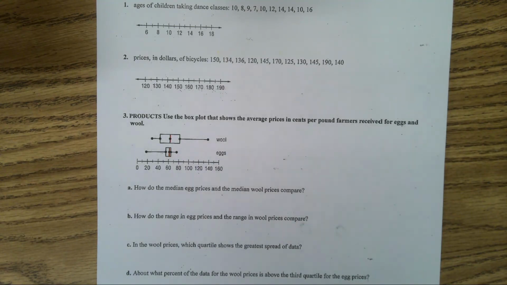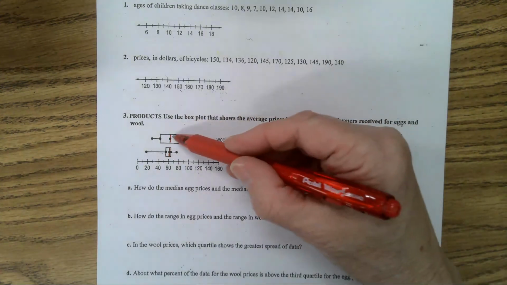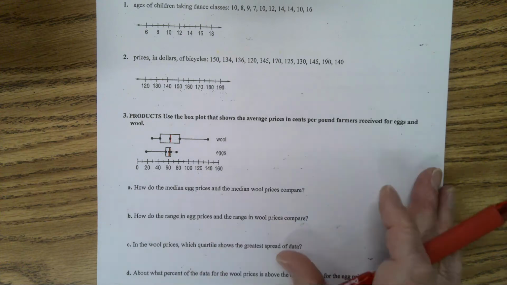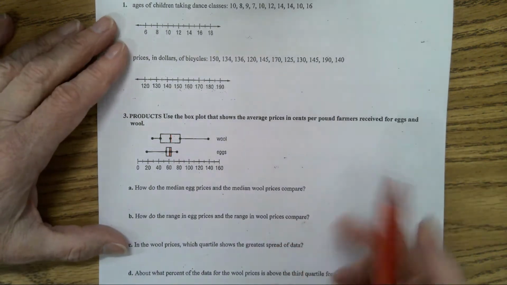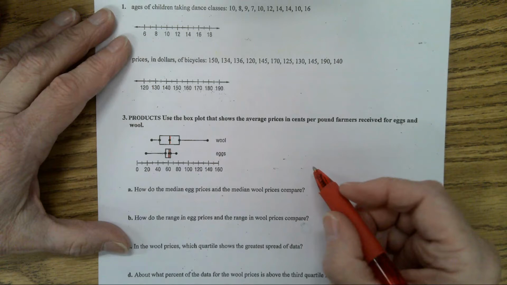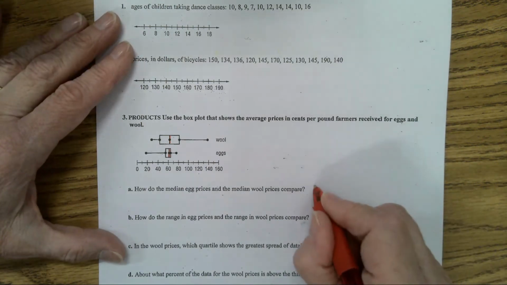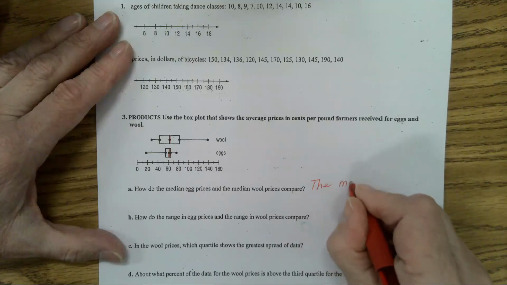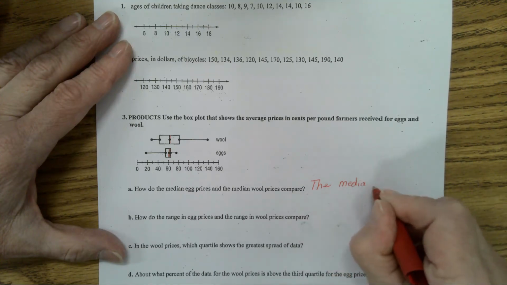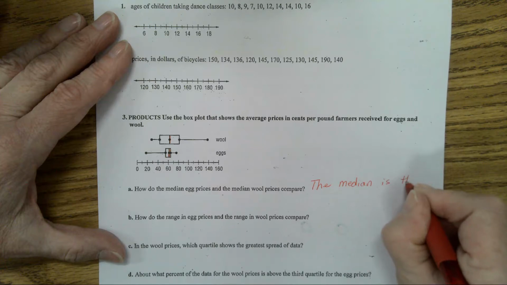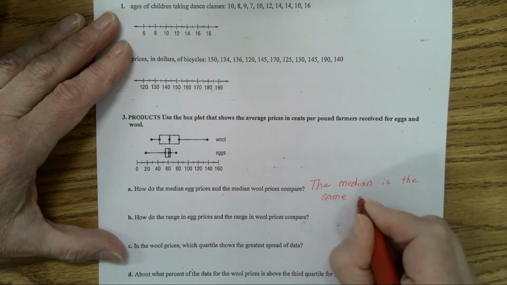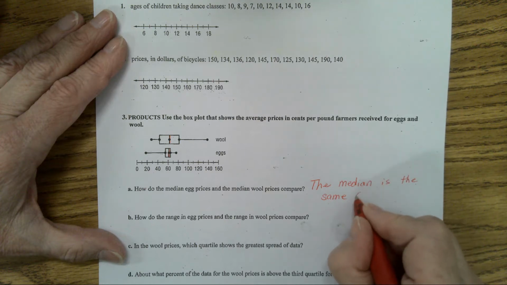How would you describe the median price of wool compared to the median price of eggs? They're the same. They are both 60 cents, or very close to 60 cents. So the median for both is 60 cents.